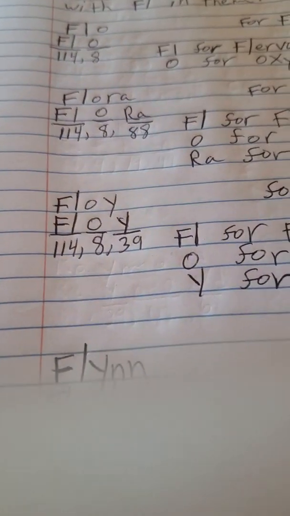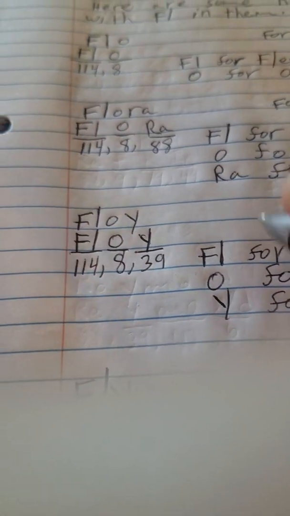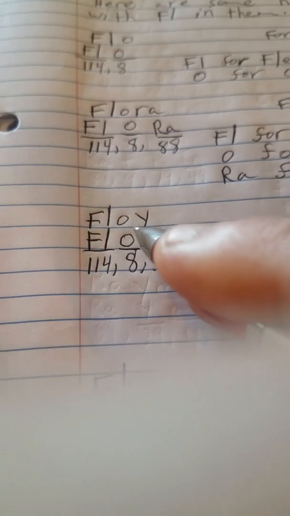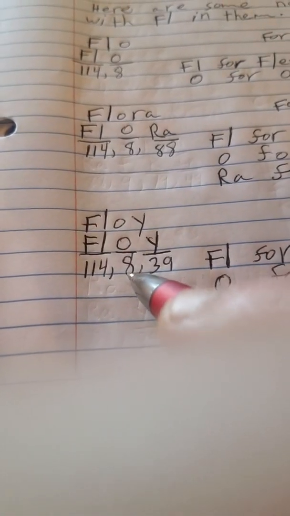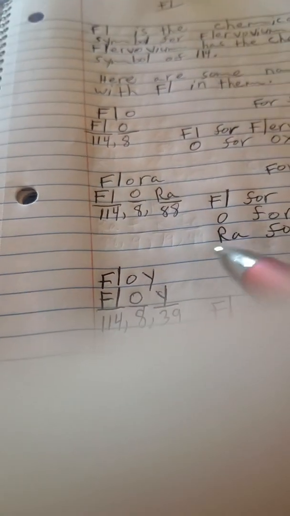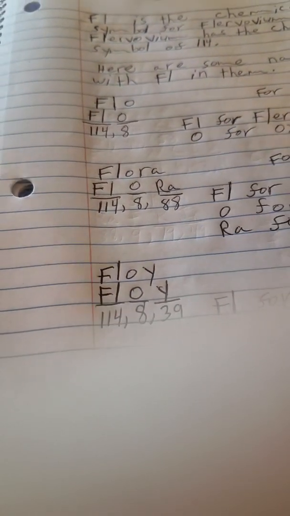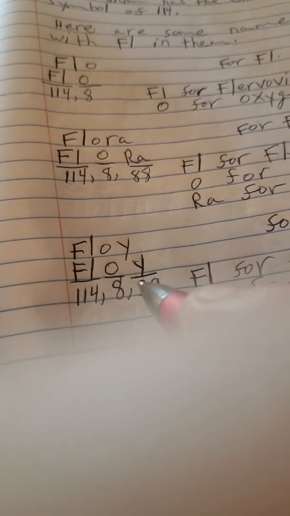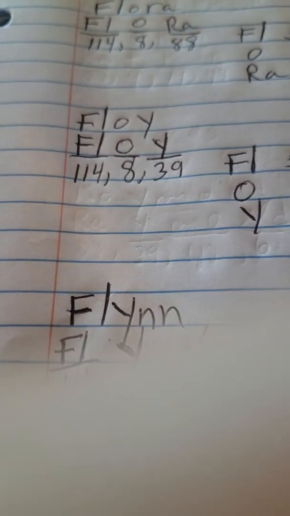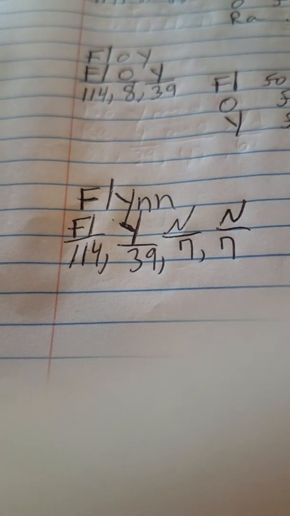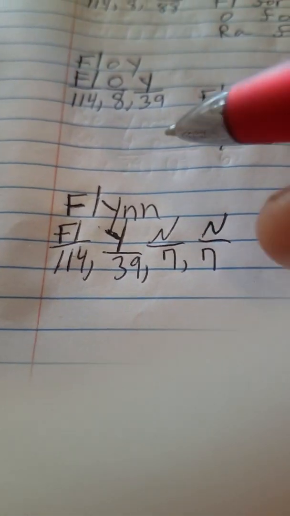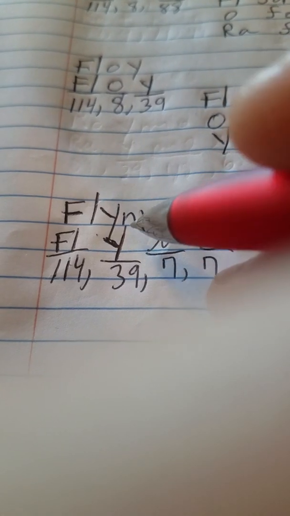Then you got Floy, capital F-L-O-Y. Now you have F-L-O-Y, so you got the 114 and the 8, like you do with Flo. But now you got the Y and not the R-A. Now you got the capital Y for yttrium. The atomic number is 39, and that's spelled Y-T-T-R-I-U-M. Then you got Flynn, like Errol Flynn and Joe Flynn, and all those people you see on TV and movies. Capital F-L-Y-N-N.